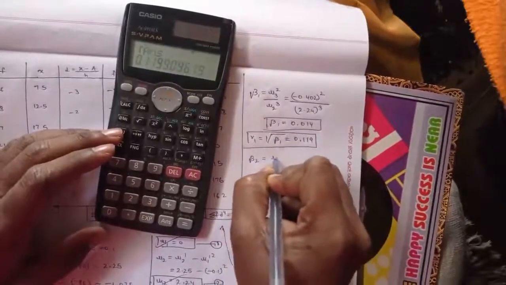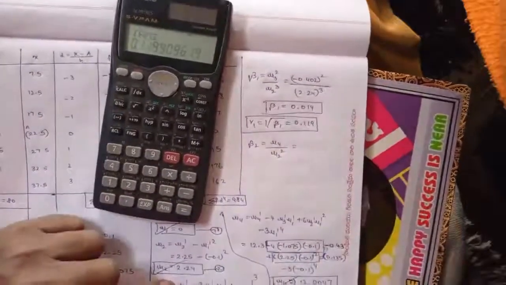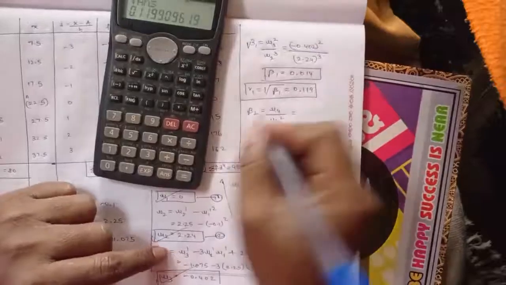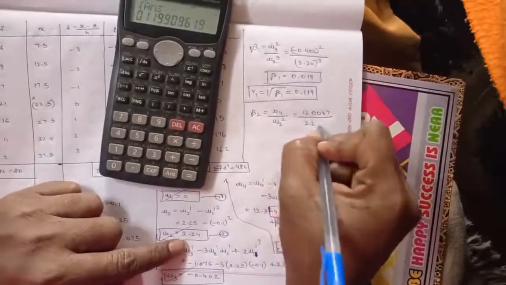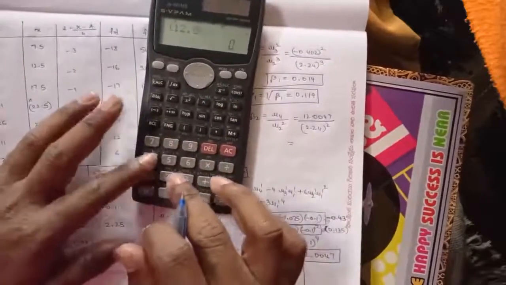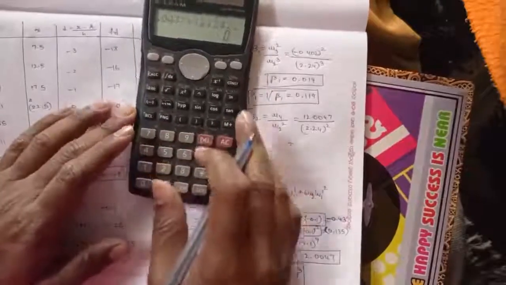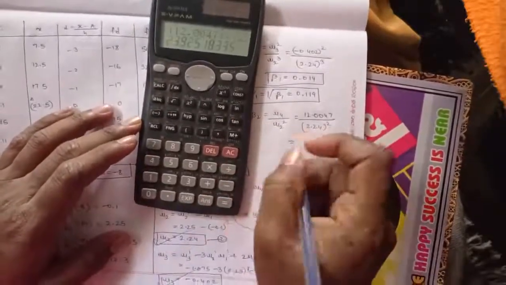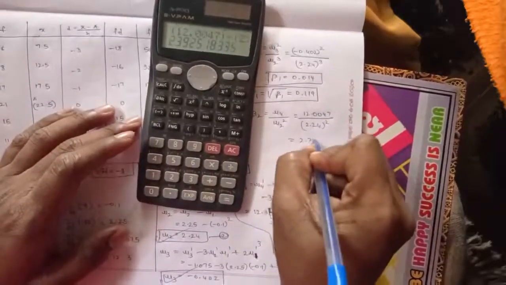Beta 2 is nothing but mu4 by mu2 square. What is mu4? Mu4 we got as 12.0047. Divided by mu2, which we got as 2.24, whole square. So let us solve this also. 12.0047 divided by 2.24 square results to 2.392.